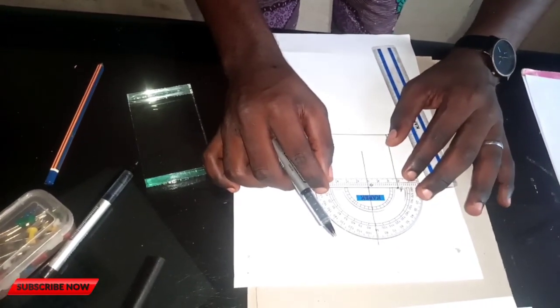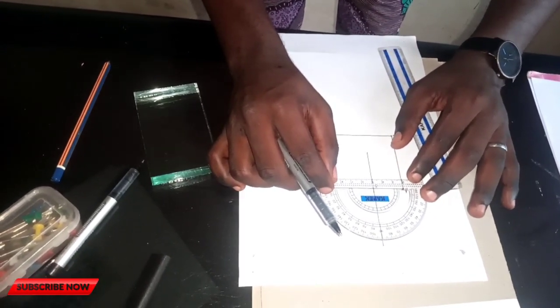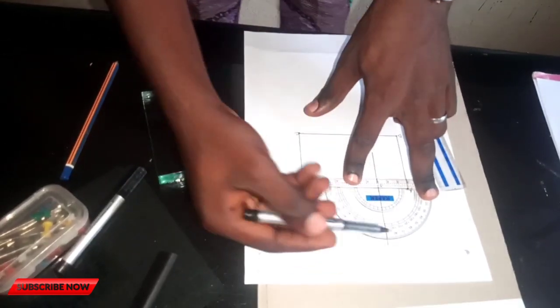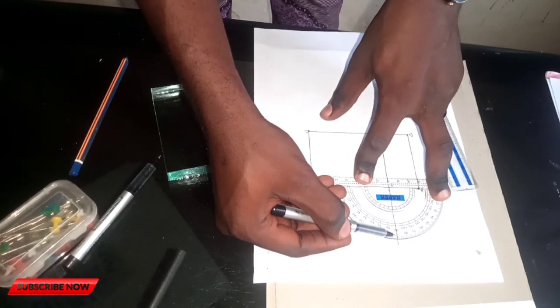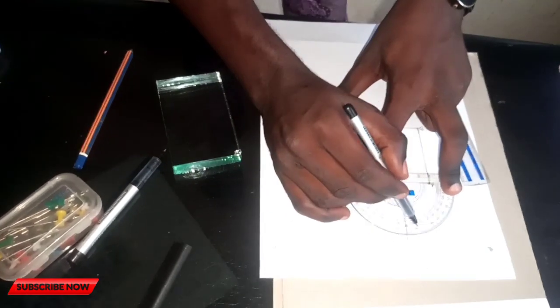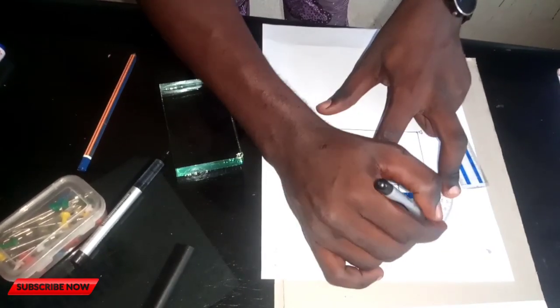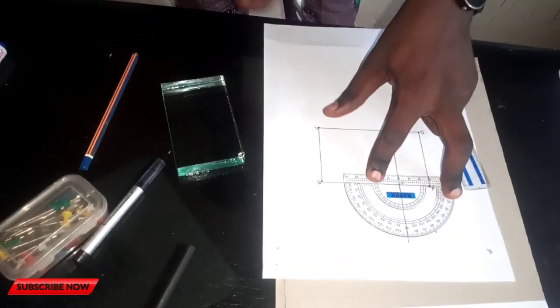So I'm to draw my incident angle i equal to 30 degrees. Here is my protractor. If you place it like this, this point here is 90 degrees, so let it serve as our 0 degree angle. I'll count 1, 2, 3. So this is angle 30 degrees.